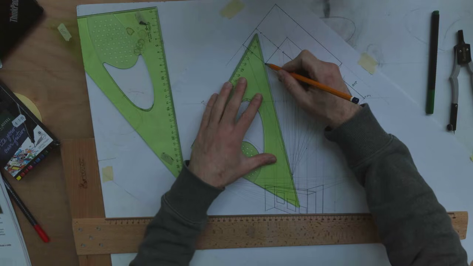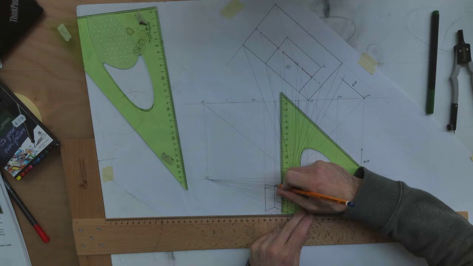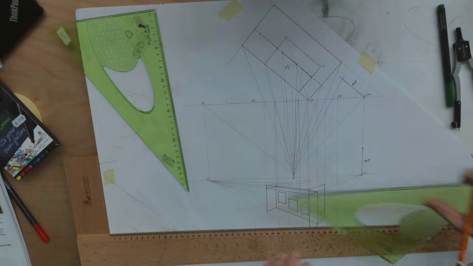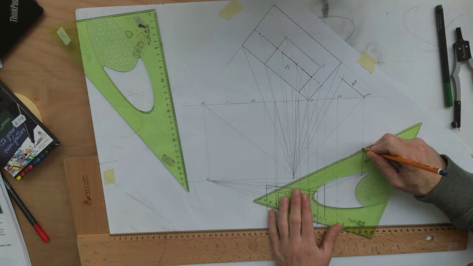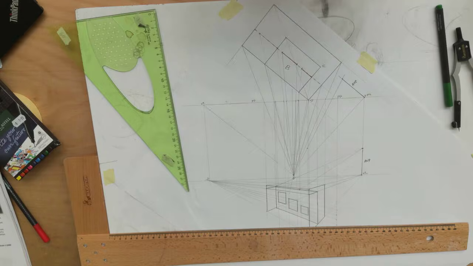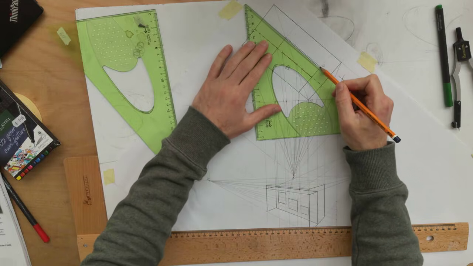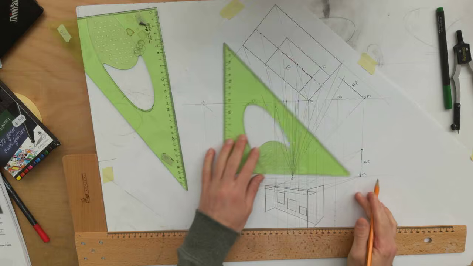On the other side, joins back, goes down, hits off it here. That's where I can join my auxiliary vanishing point off to there and there. Now that goes back as far as this corner here. So to actually find that perspective, I can extend that out and put it on that line.